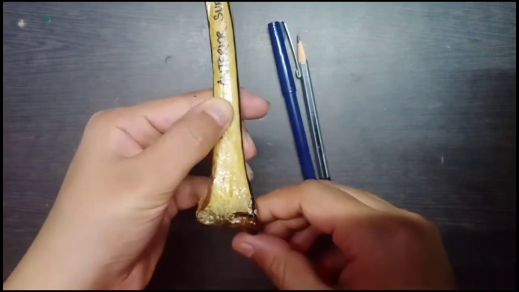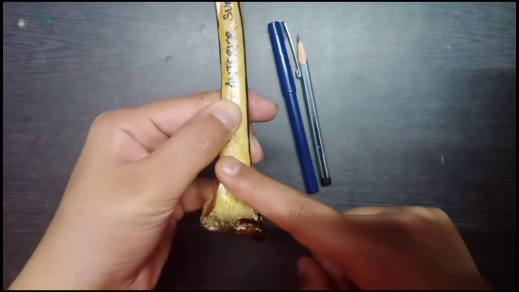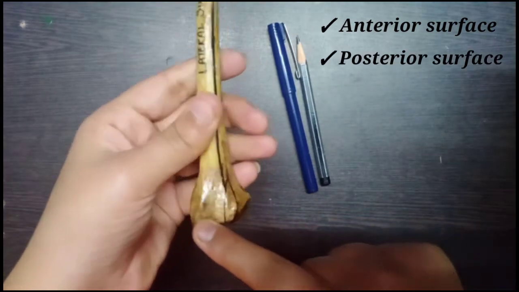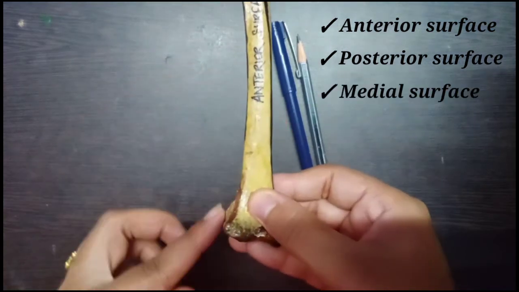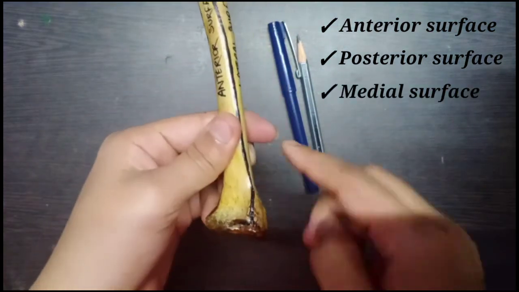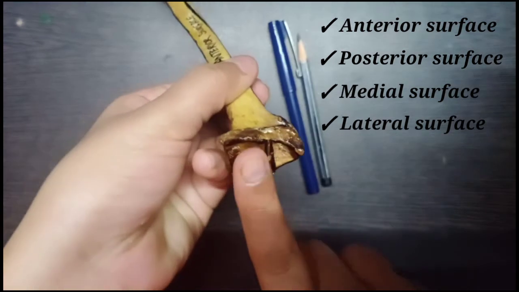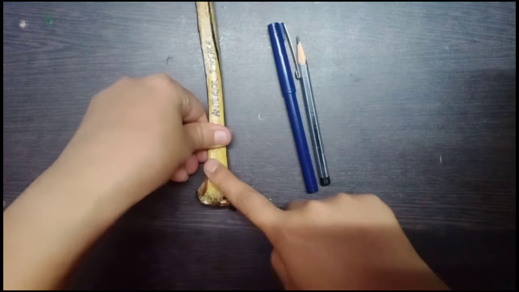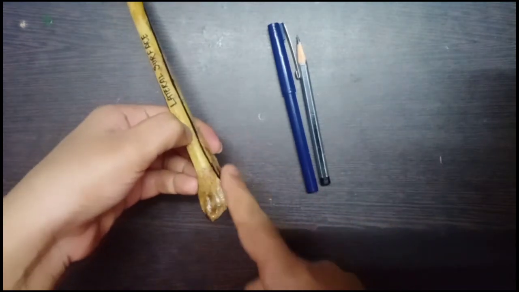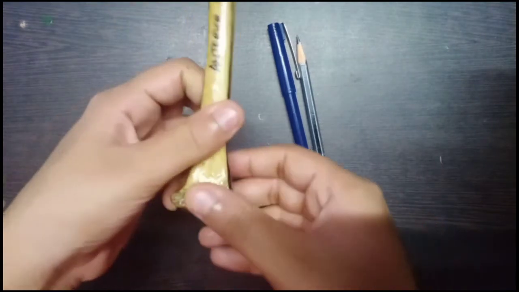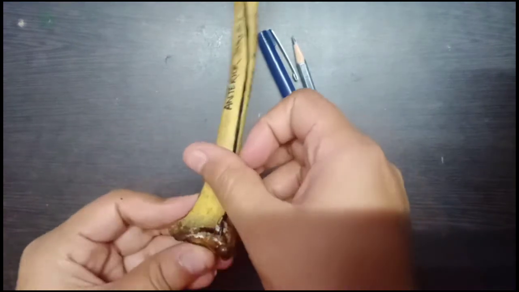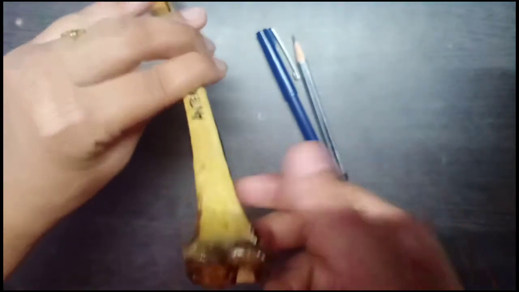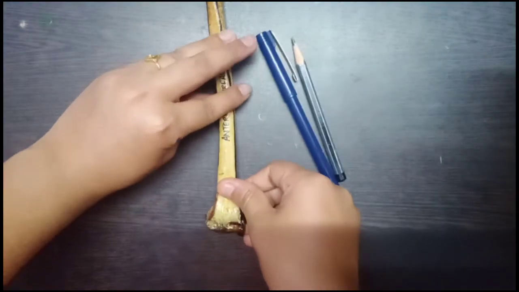You can see very clearly here we have 5 surfaces: anterior surface, posterior surface, then on this side the medial surface, the lateral surface, and the last one is the inferior surface. Now let us talk about the features of each of the surfaces.